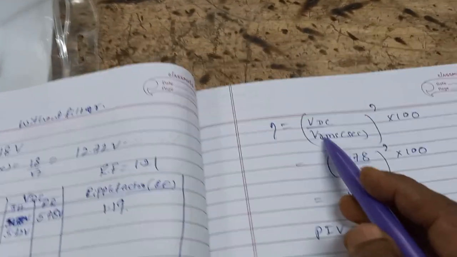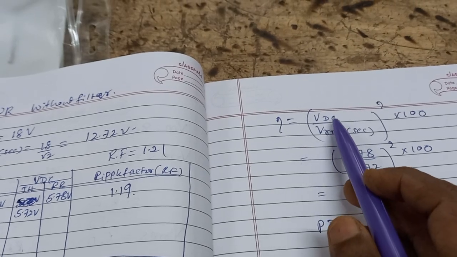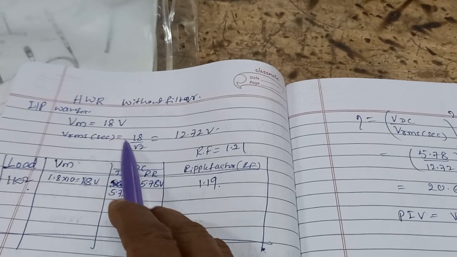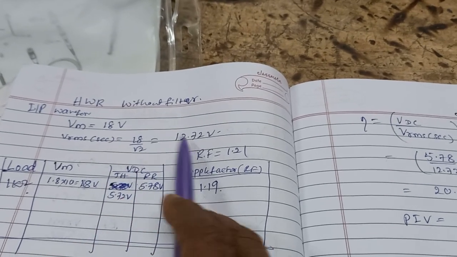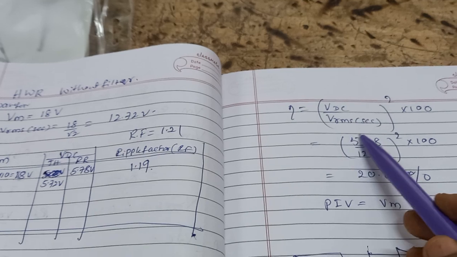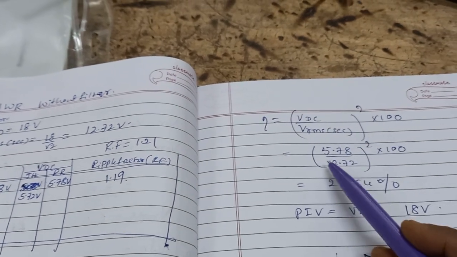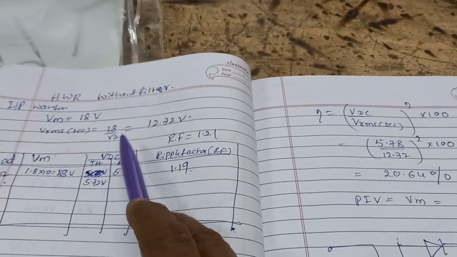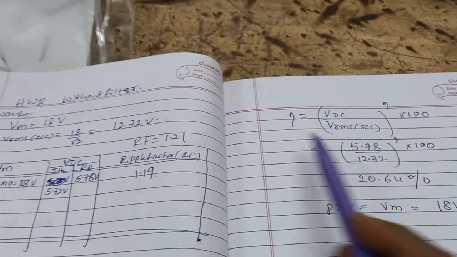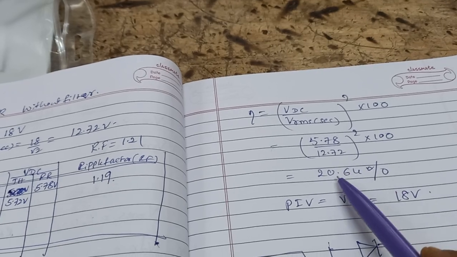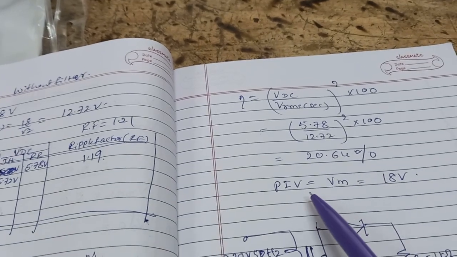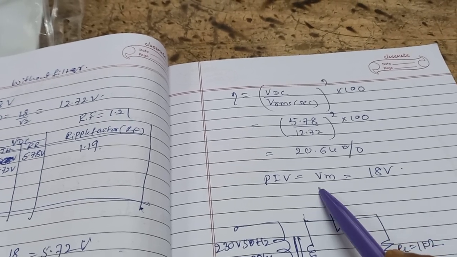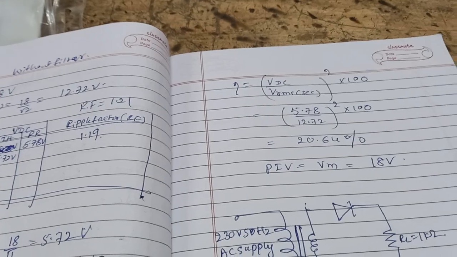Now we will calculate the efficiency. Efficiency is defined as the ratio of VDC square by VRMS secondary square. From the input we calculate VRMS secondary, and that value we have to substitute. VDC practical value is 5.78, divided by VRMS practical value, which is 12.72. So you substitute here and I get 20.64%. And PIV is equal to Vm. It is 18 volts for the half wave rectifier.